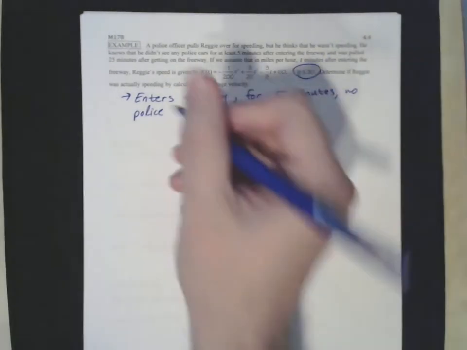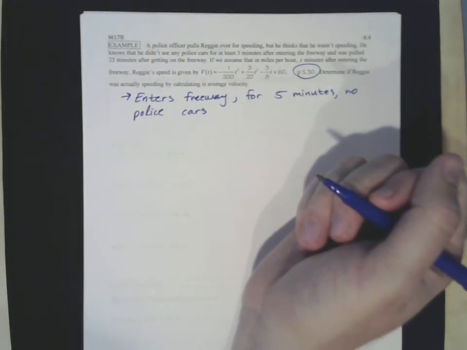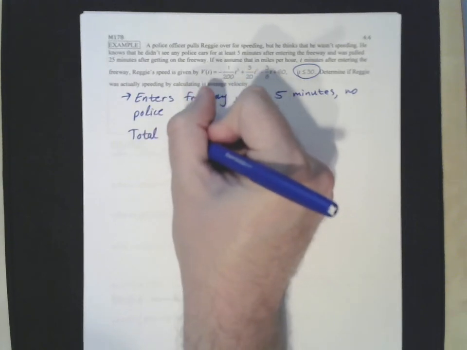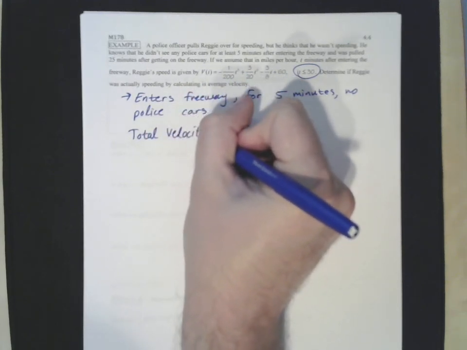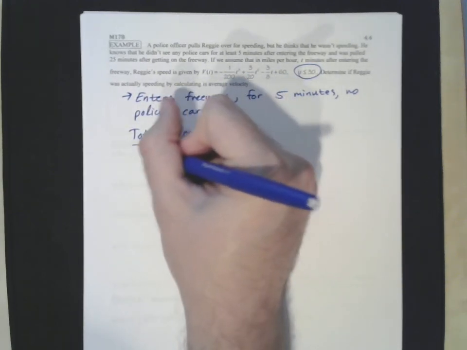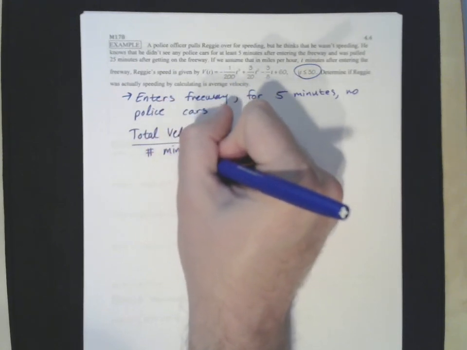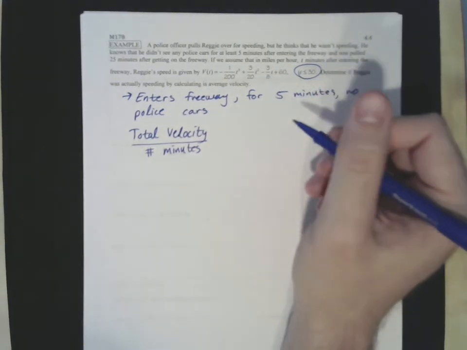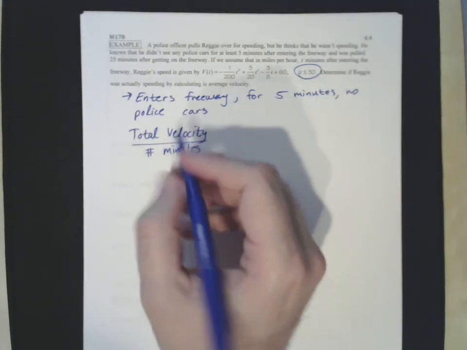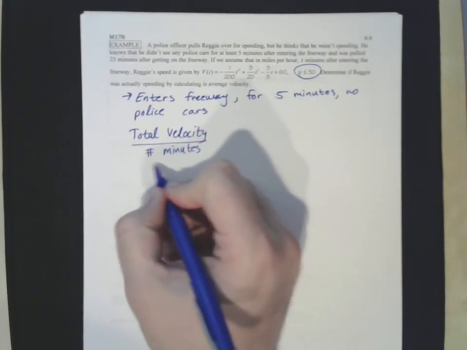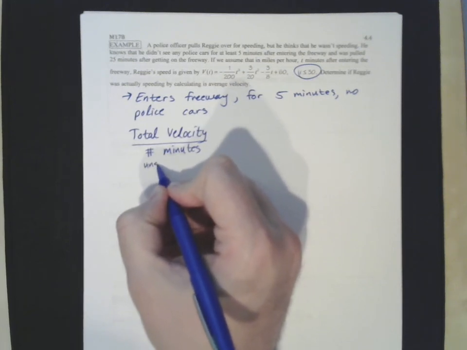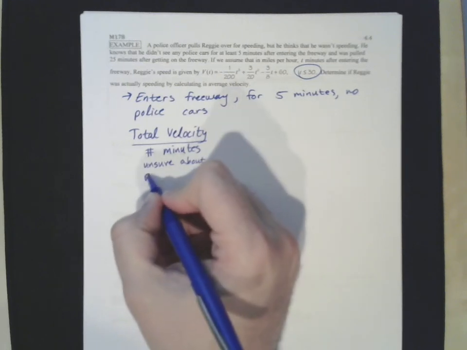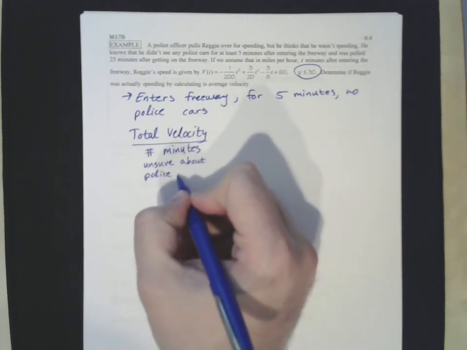So we want the average velocity. So we're going to do total velocity divided by number of minutes. And this is the number of minutes that he was not sure about police presence.